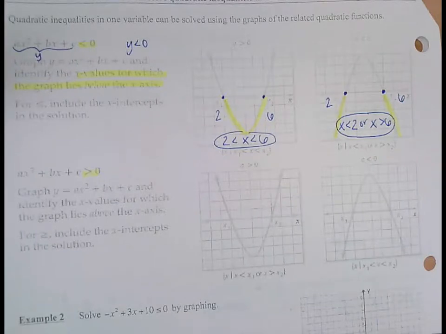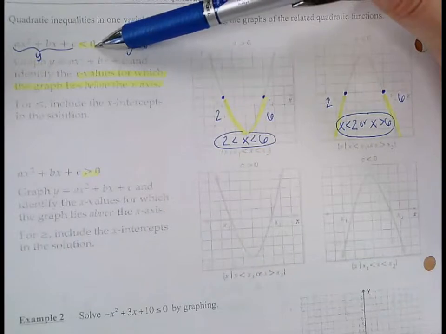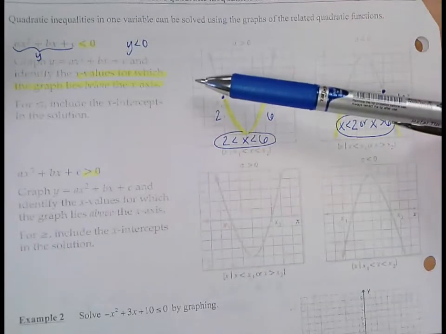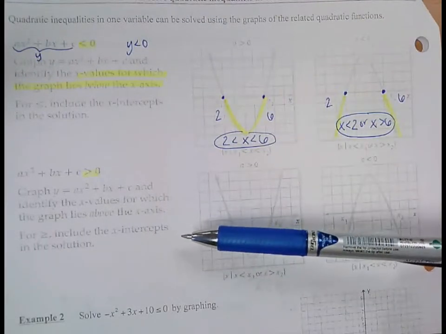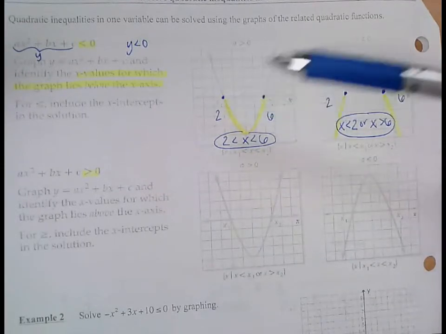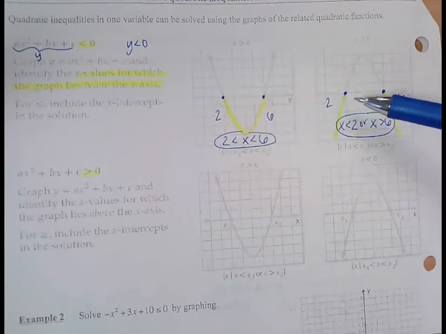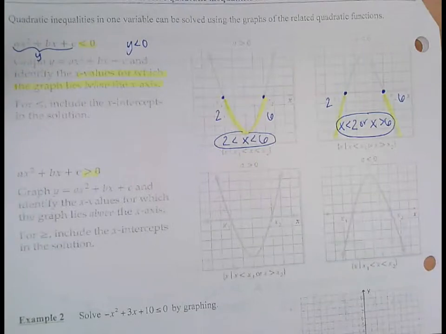Okay, so again, if you go back to the original inequality, if it's less than 0, you're looking at what part of the graph is below the x-axis, and then the solution set is written differently depending on what part of your graph it is. If it's the part in between the x-intercepts or the part of the graph that's outside of your x-intercepts. So a big thing is you need to know what your x-intercepts are. That's huge in solving an inequality.